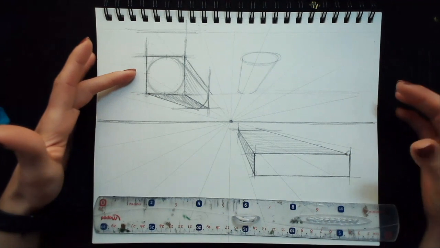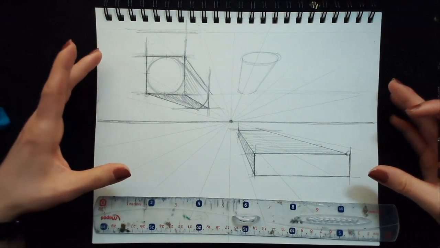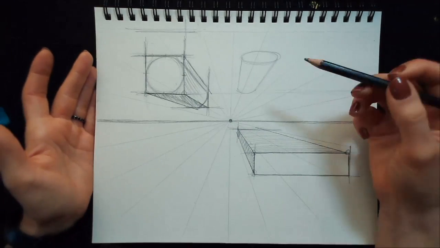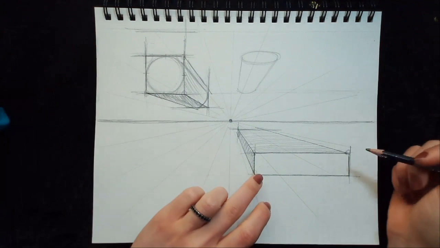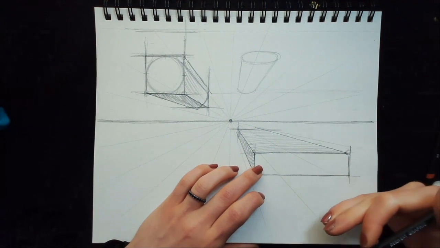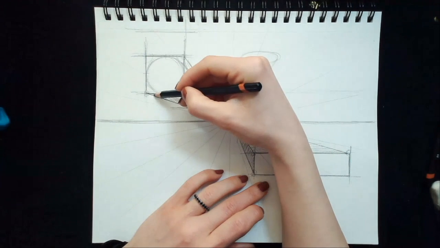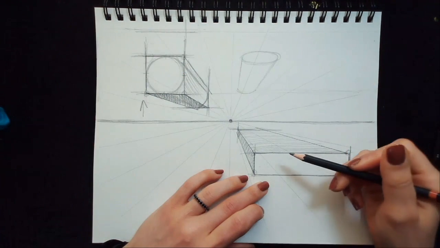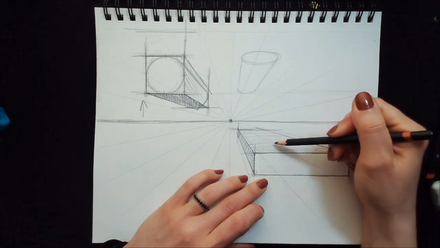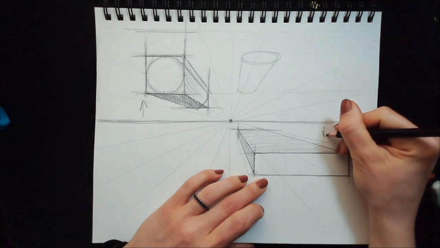I have a couple of forms now that I have added in, and what I want you to notice is how this form looks like it's above us, and this form looks like it's below us. For this one, we're able to see the bottom plane, so it's like we're looking up at it. But for this one, we're able to see the upper plane. We're looking down at it.